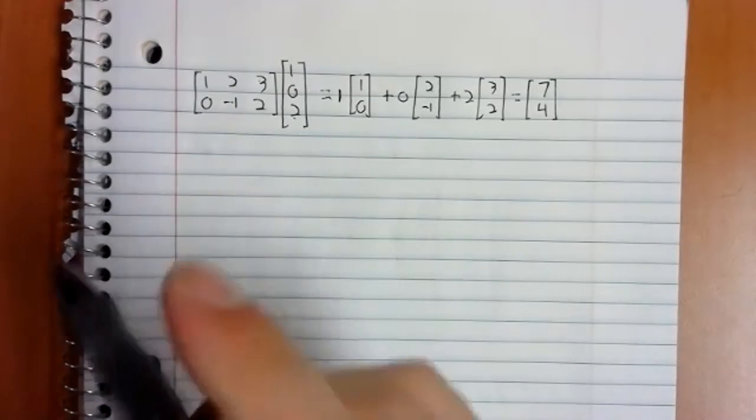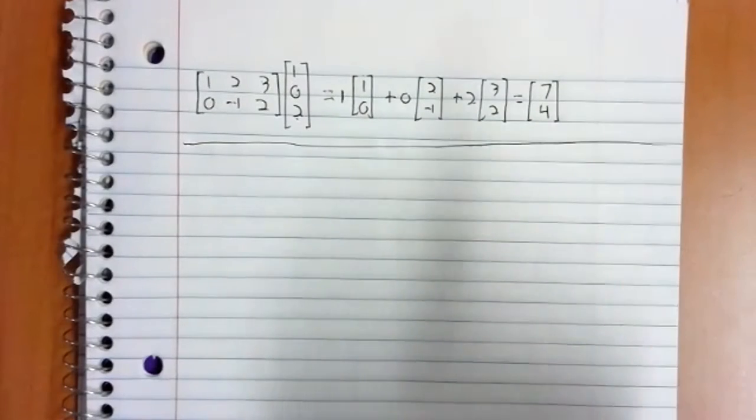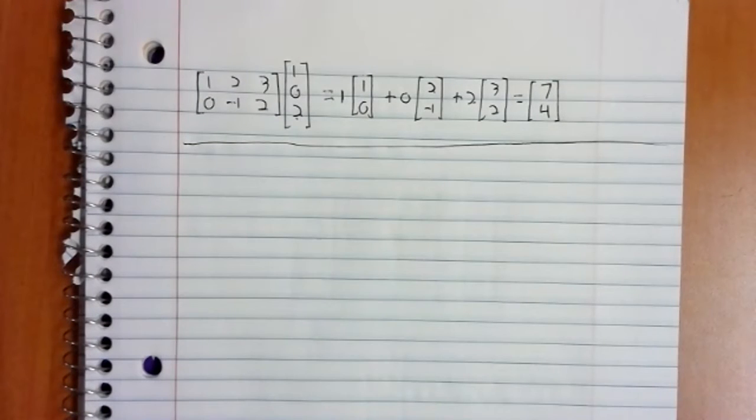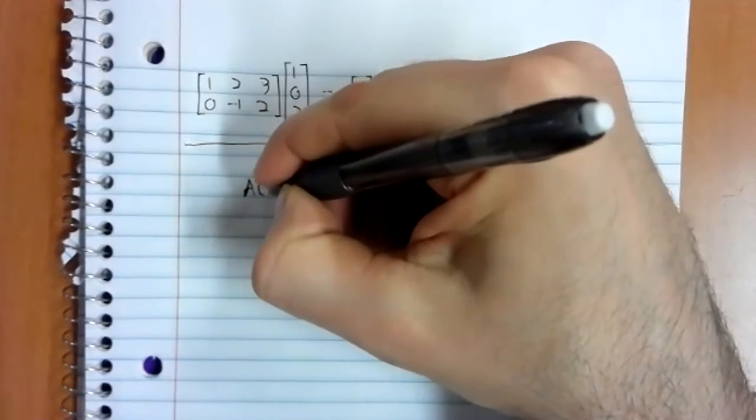So this is perhaps not what you would come up with if you were asked to guess what matrix vector multiplication should look like. However, it does have expected properties.